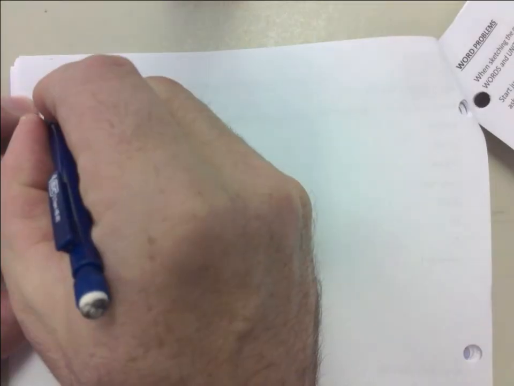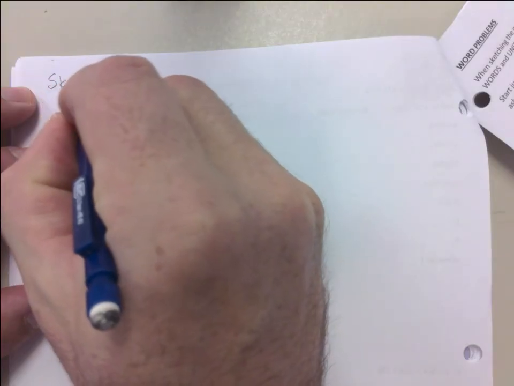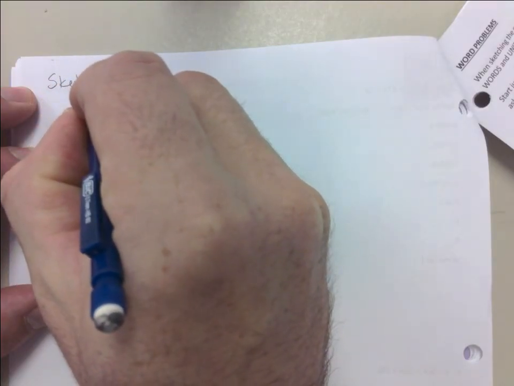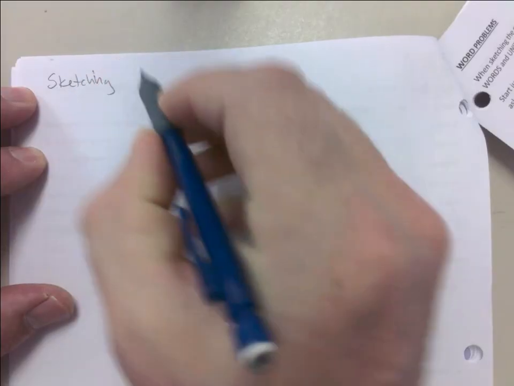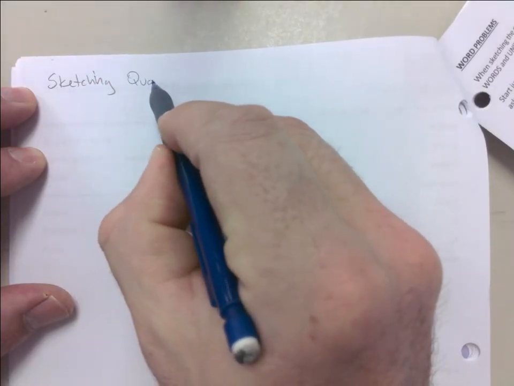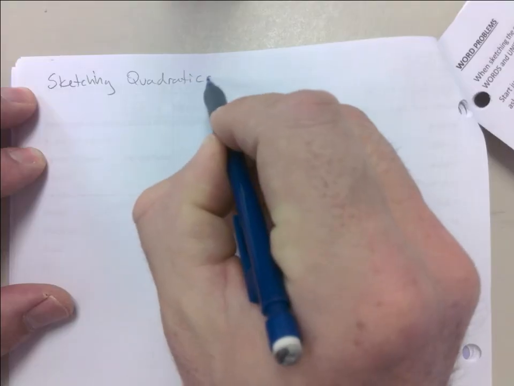Short way to quickly graph any quadratic that I throw your way, okay? Because that's what we're going to do today. We're going to sketch by hand, okay? Sketching. This is on page 31, okay? So make sure you follow along.